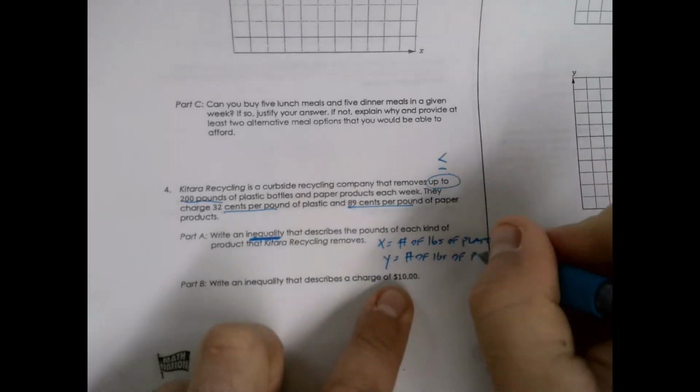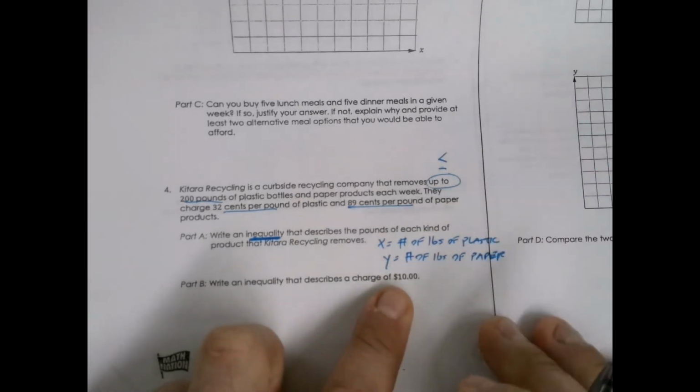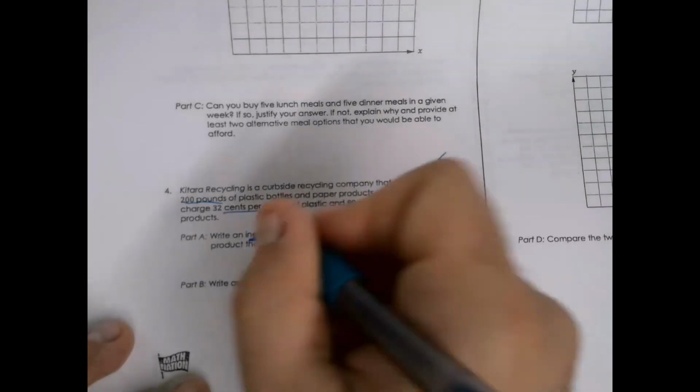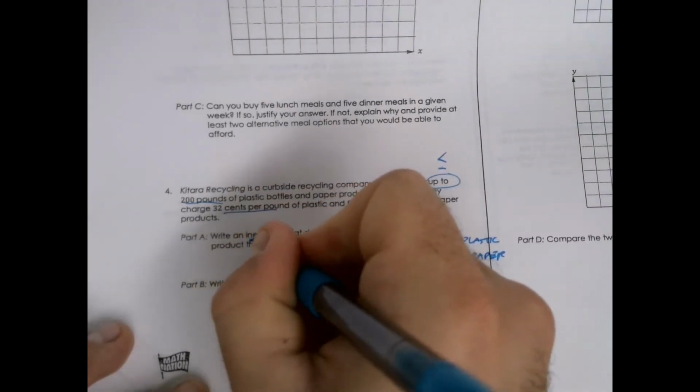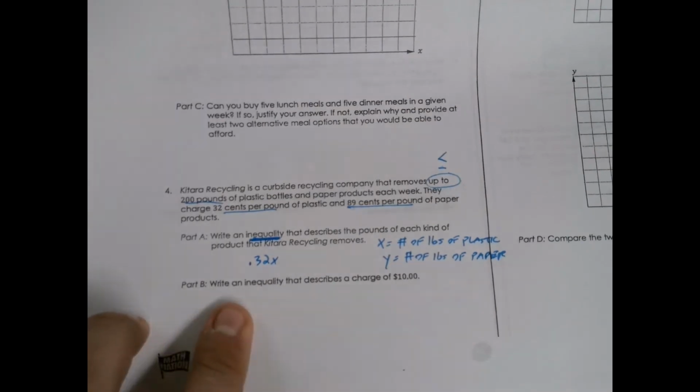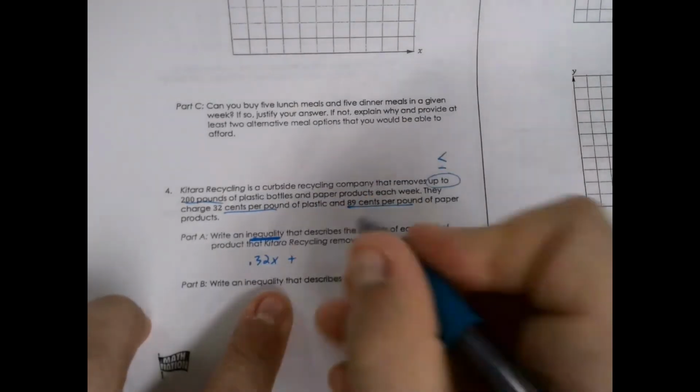So that's the other product we're charging for. So here's the deal. You guys tell me what this inequality looks like then. What would it look like as one little pretty algebraic statement? So it'd be 0.52x. Remember, 52 cents is 0.52, right? 0.52x plus, what would come next?